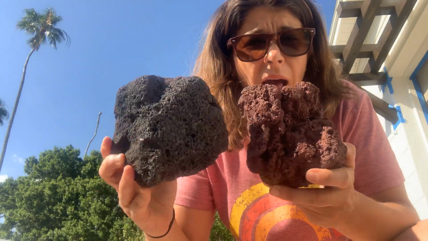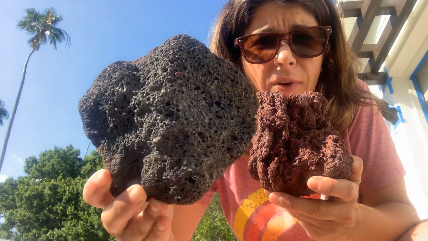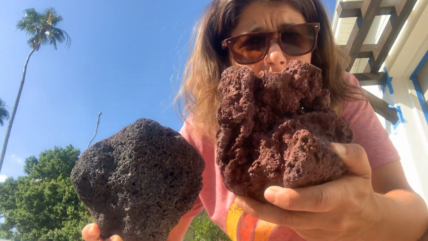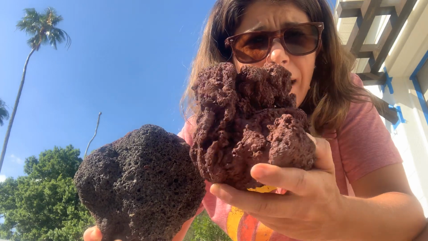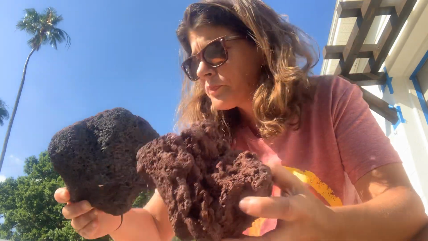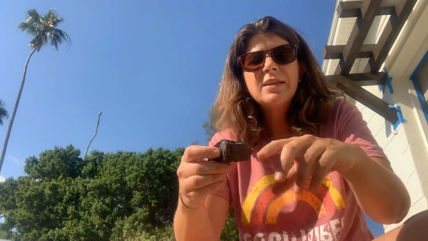You can get different colors of scoria. This one is kind of grayish, blackish, and this one's reddish. Again, it just depends on what kind of minerals are mixing to form it. One other extrusive igneous rock that forms from lava above Earth's surface is this one.